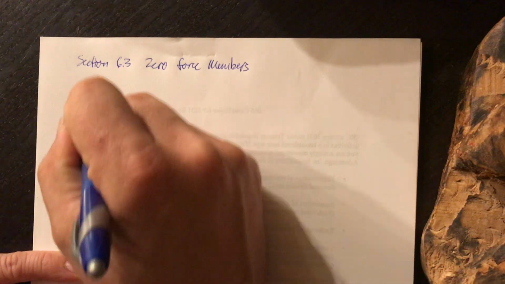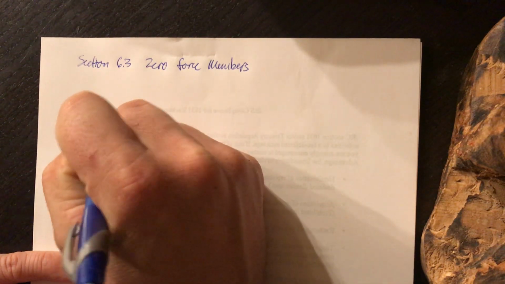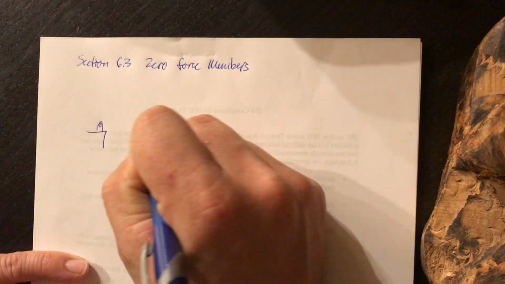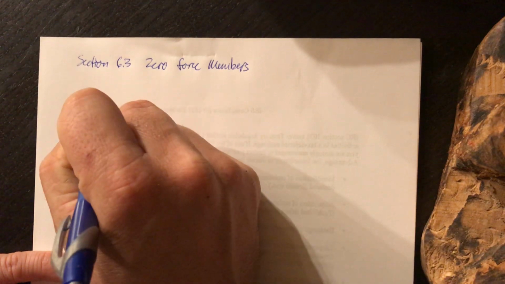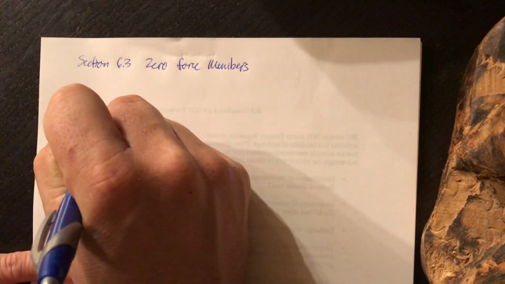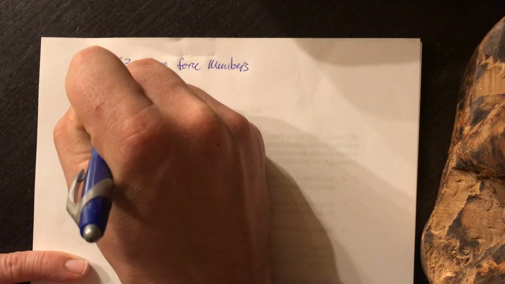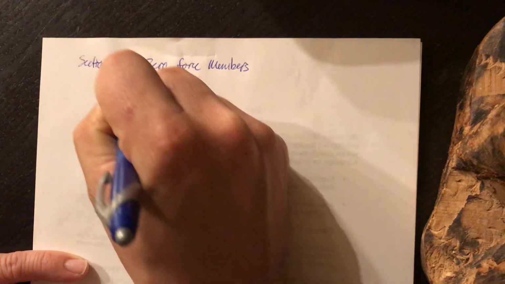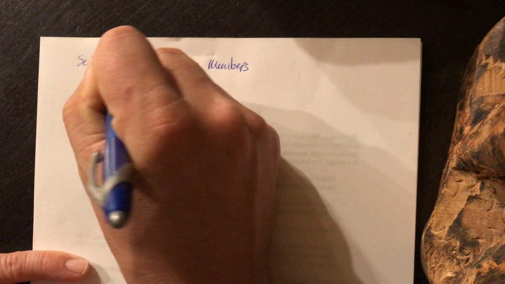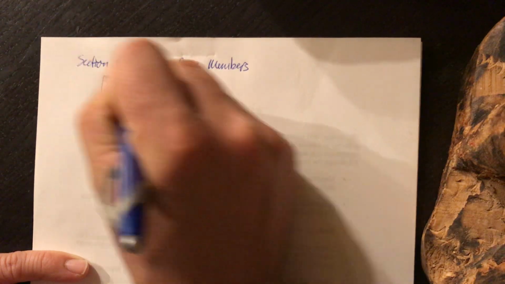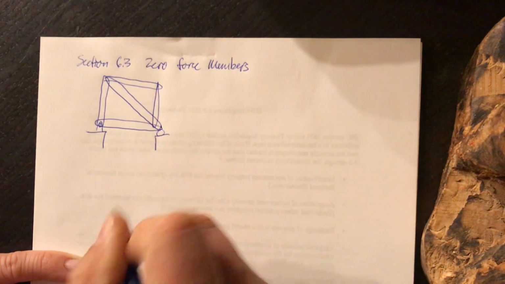So we're used to the method of joints now. So let's do a simple method of joints problem where I have a truss that looks something like this. It's a box with one diagonal that goes across it. Okay?